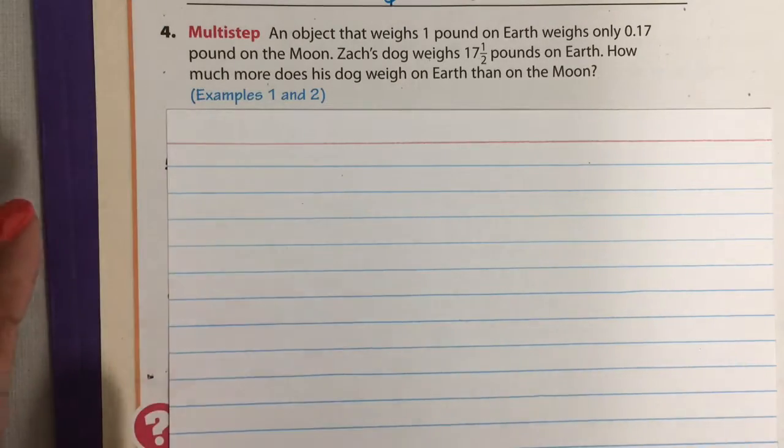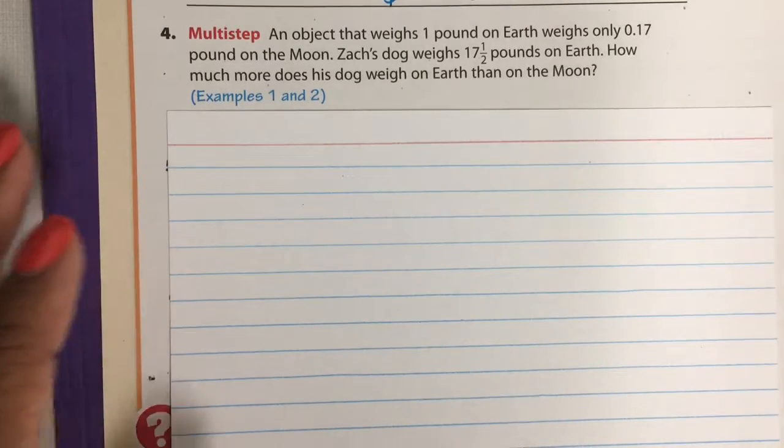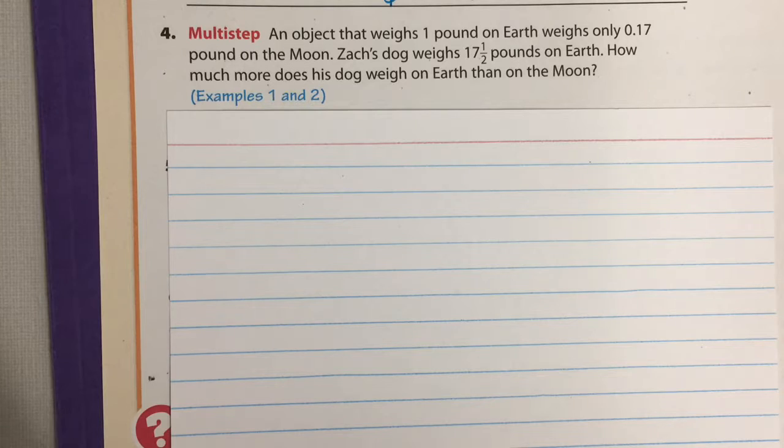Number 4. An object that weighs 1 pound on Earth weighs 1/700 of a pound on the moon. Zach's dog weighs 17.5 pounds on Earth. How much more does his dog weigh on Earth than on the moon? So first we need to figure out how much his dog weighs on the moon.